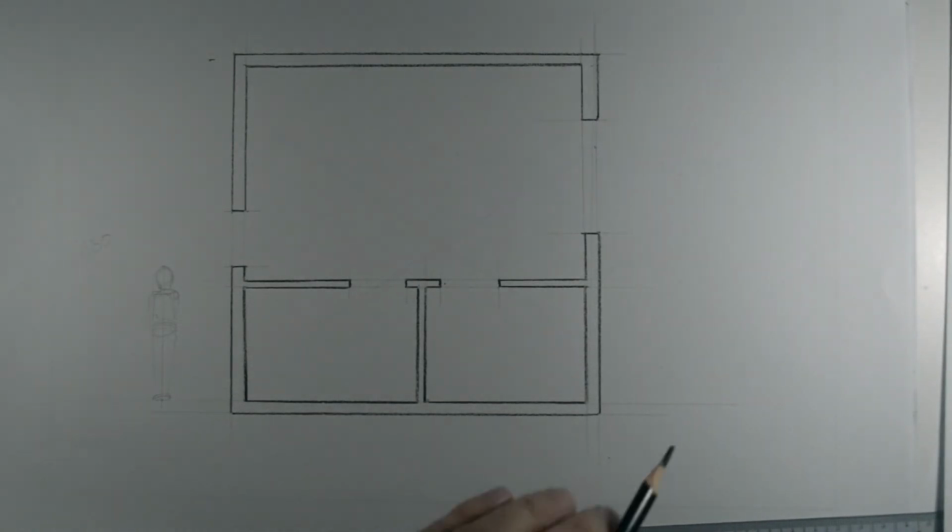Okay, so now we have what you've possibly seen before as a classic plan layout of a room area.